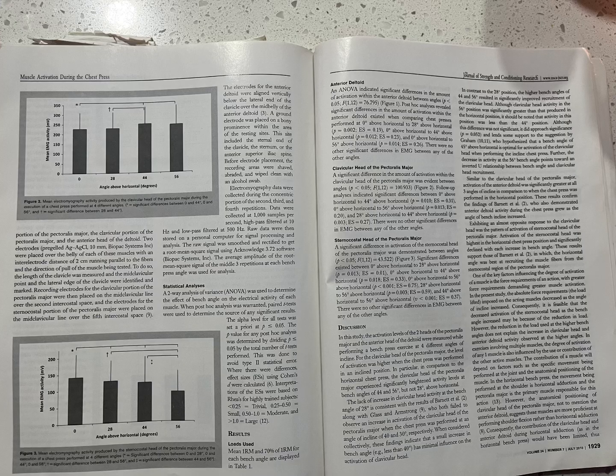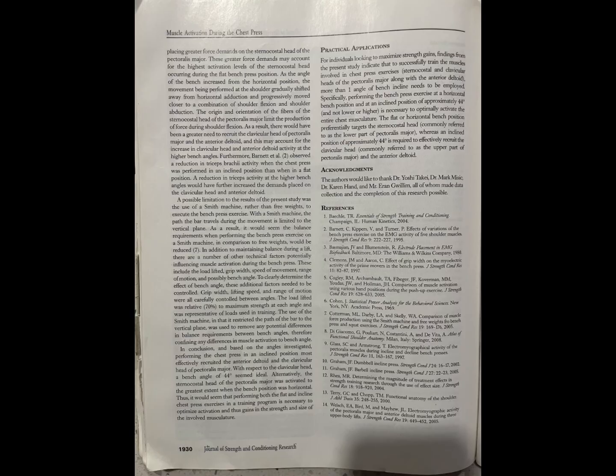A possible limitation to the results of the present study was the use of the Smith machine rather than free weights to execute the bench press exercise. With a Smith machine, the path the bar travels during the movement is limited to the vertical plane. As a result, it would seem the balance requirements when performing the bench press exercise on a Smith machine in comparison to free weights would be reduced. In addition to maintaining balance during a lift, there are a number of other technical factors potentially influencing muscle activation during the bench press.